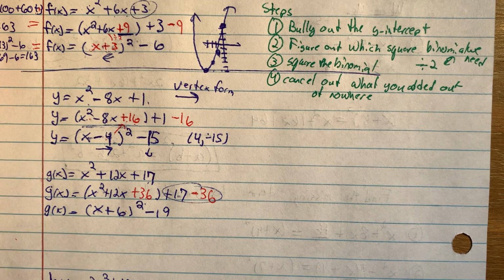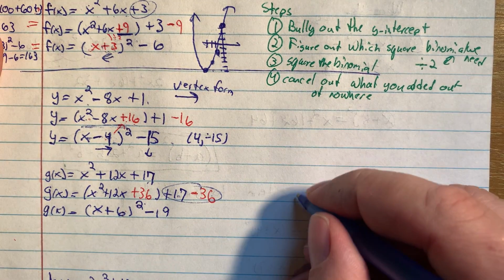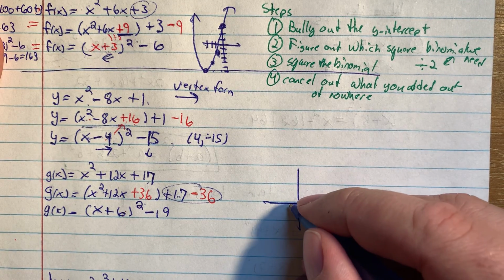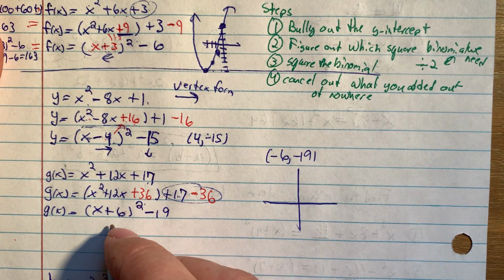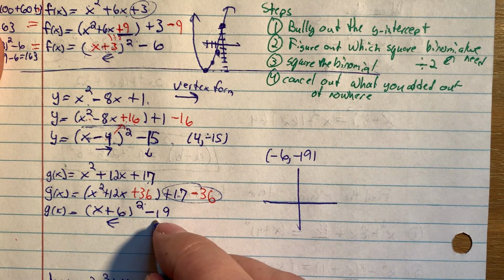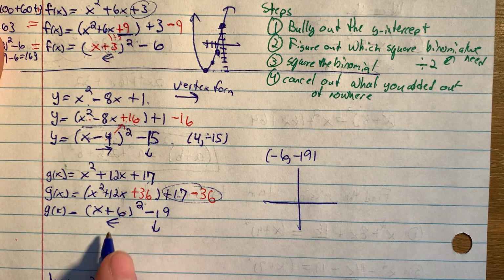And now I can tell what the vertex is and graph this. Where is the vertex? Well, it's at, oh man, I'm not going to graph this. It's going to be at negative 6, negative 19, because this is 6 to the left and 19 down. Remember, the left and right transformations are backwards from what you might think.